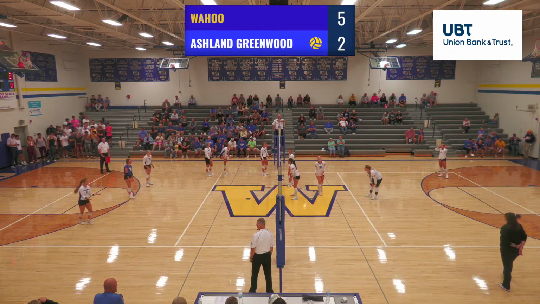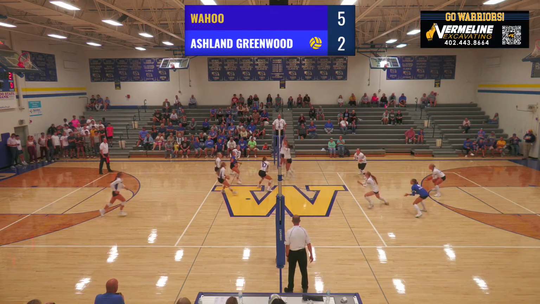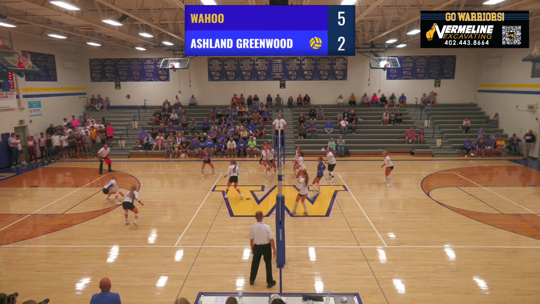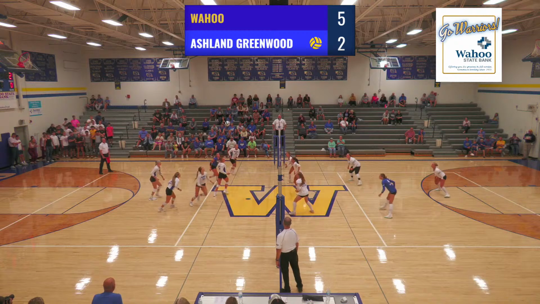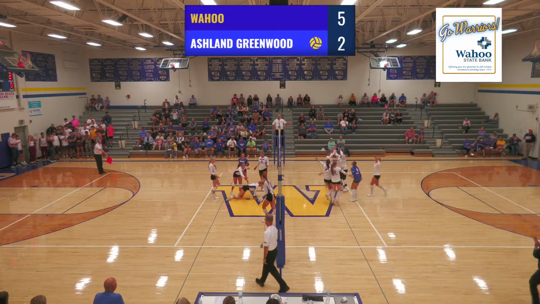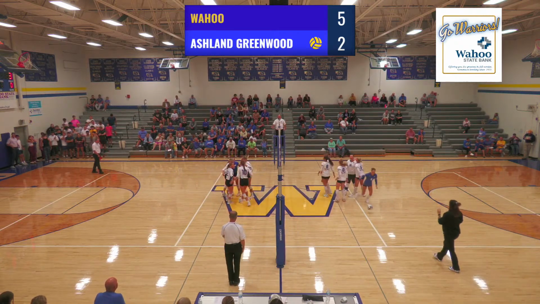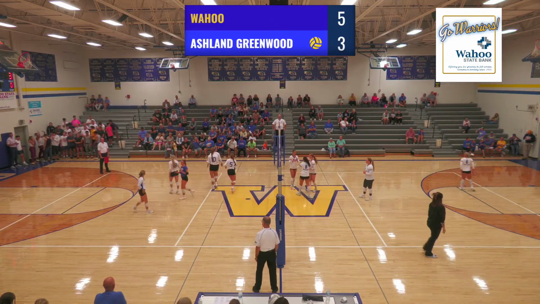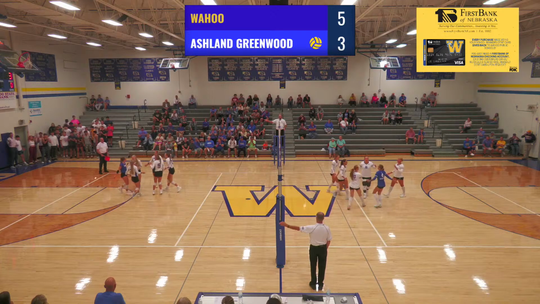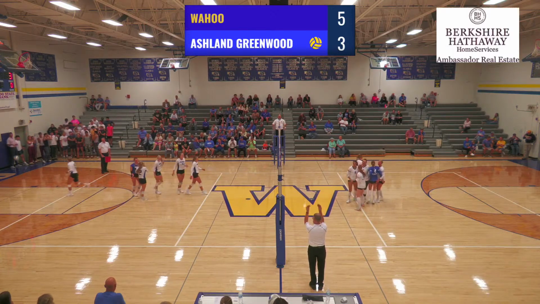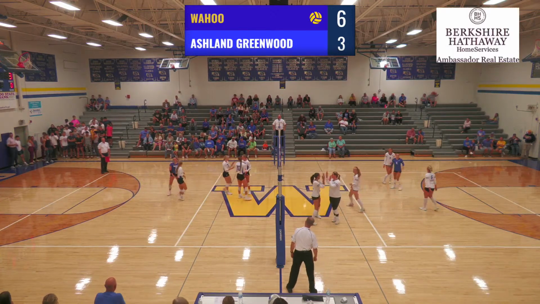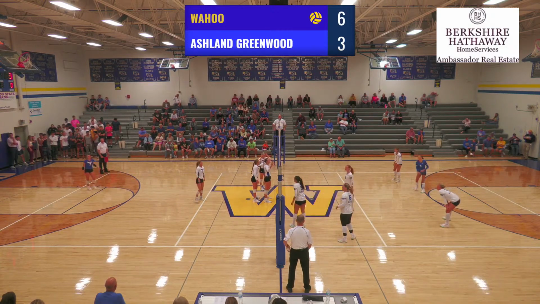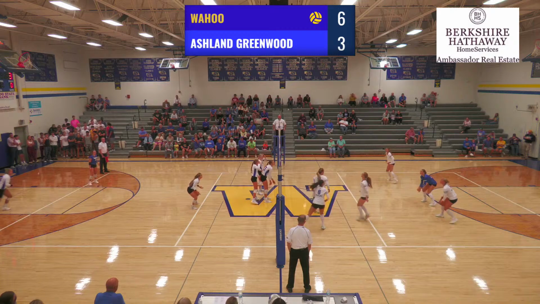Going back to serve comes from across court, goes all the way back row. Set to the far side, and a cross court hit from the Warriors. Ashland sends it back and dug out in the back row, but a miscommunication on the Warriors. 5-3, set number 1, varsity. Set, that hit goes all the way across the court to the far side corner and out of bounds. Side out and to the Warriors.